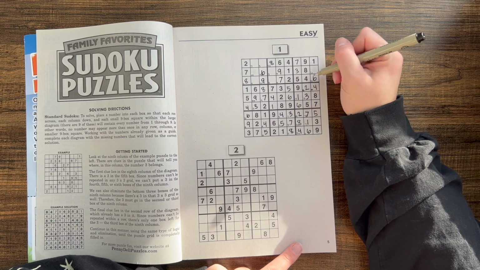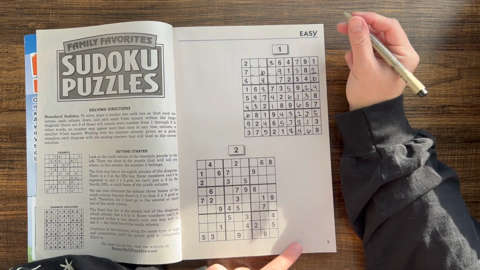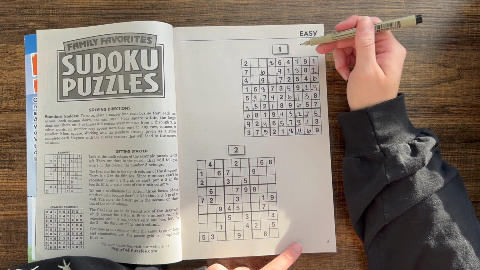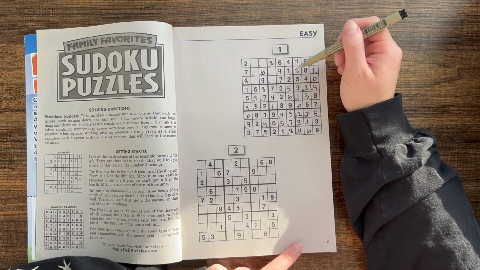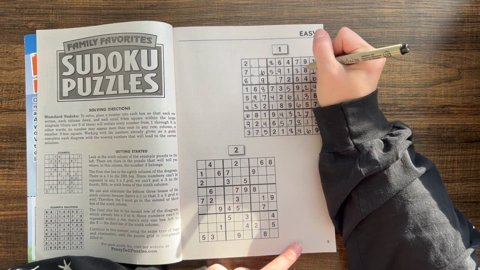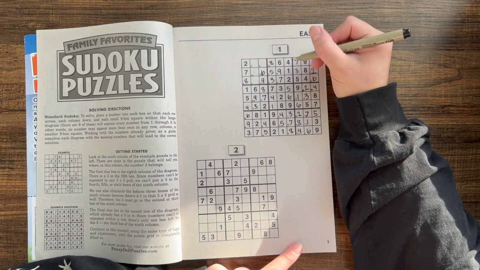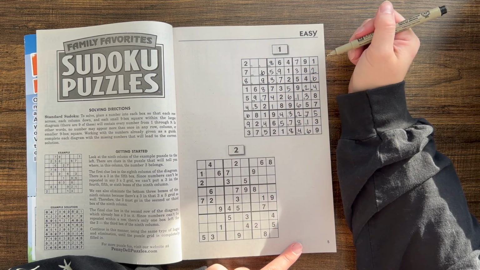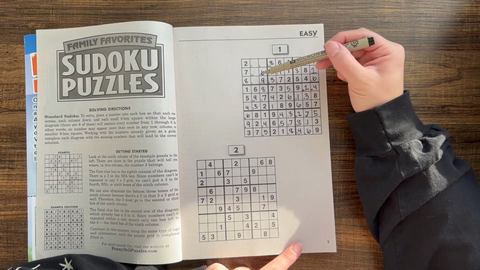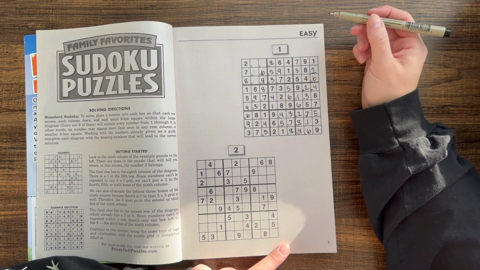9, 8, 7, 6, 5, 4, 3, 2, 1. So this, if we did everything right, this should work out.